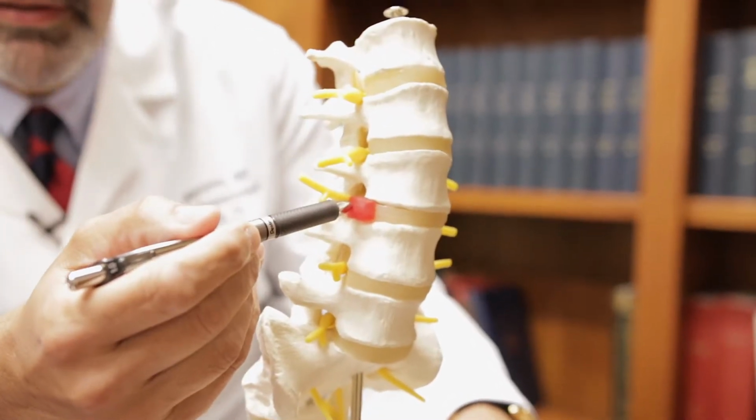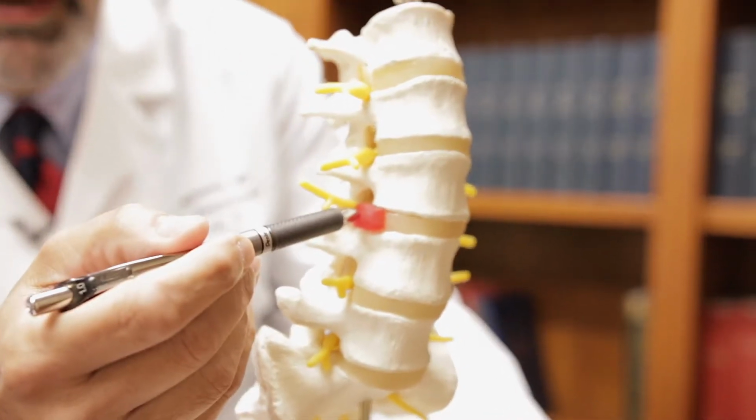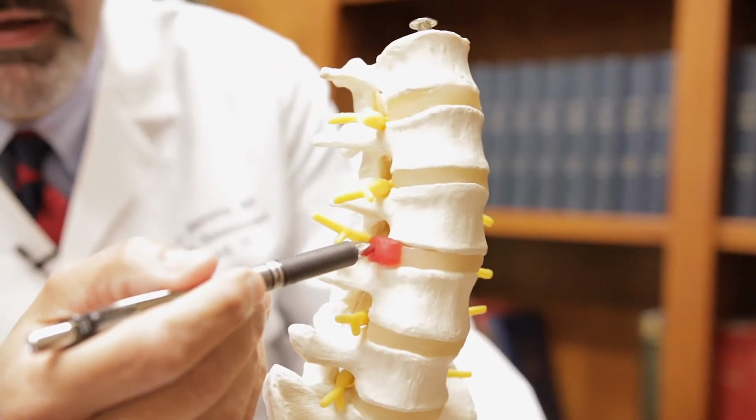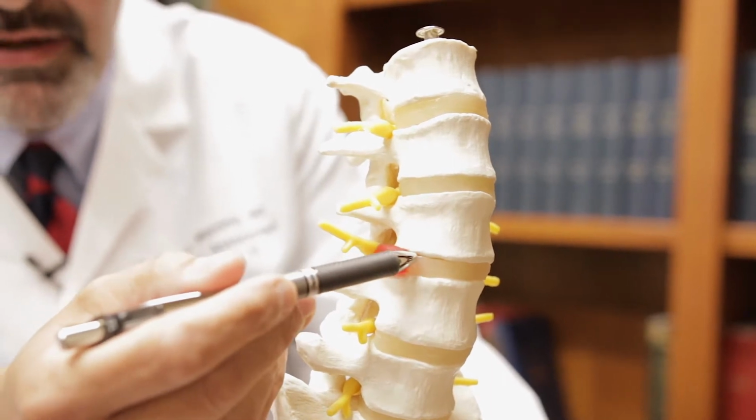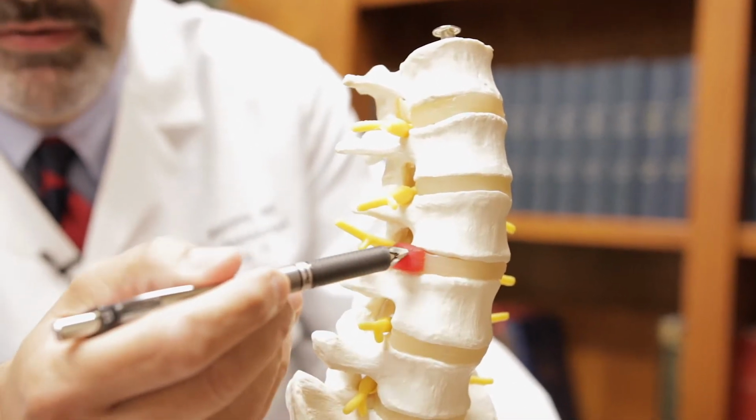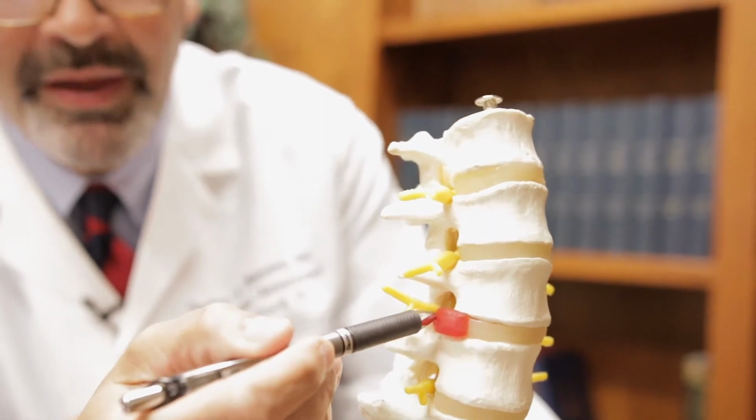Think of these discs like jelly donuts. What can happen with a disc herniation is that the gel inside that disc herniates out. It pops out, just like a weakness in a wheel where you get an air bubble. So there are many ways to treat individuals who have sciatica from, for example, a disc herniation. One way is medications. Often patients can get better with simple non-steroidal anti-inflammatory medications or a brief course of oral steroids. Other patients might get better from physical therapy.